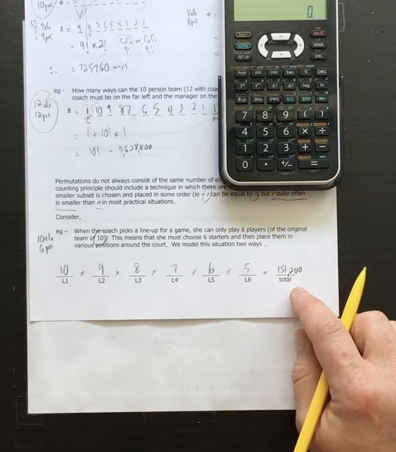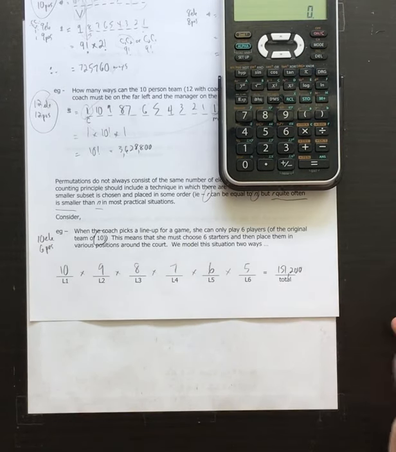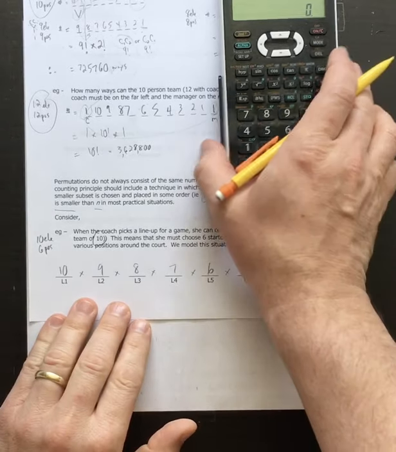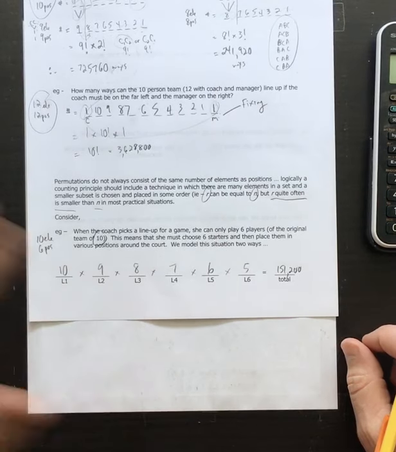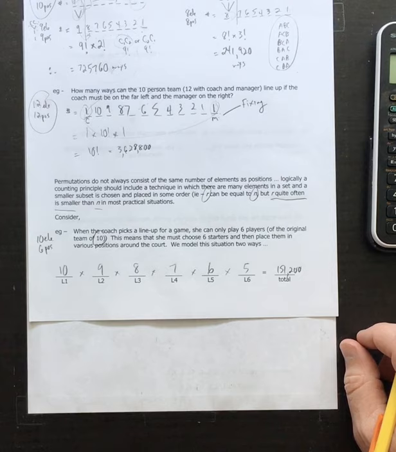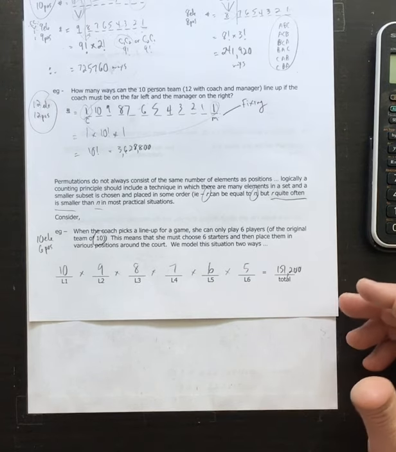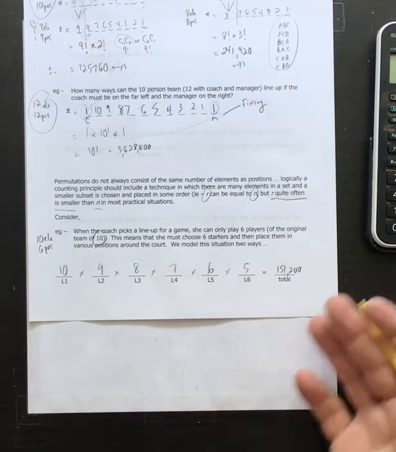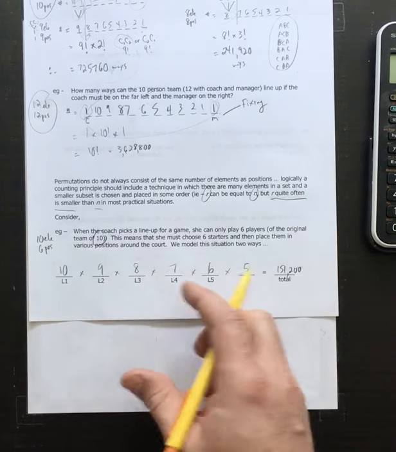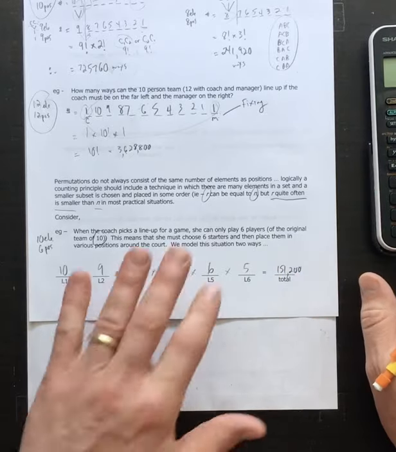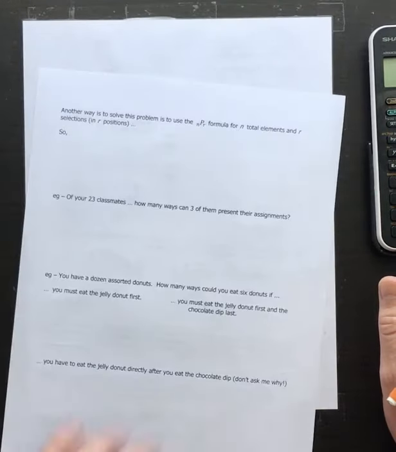But of course we don't want to have to do that all the time, especially if we have, I don't know, a huge classroom, maybe all the grade 12s. You know, there's 100 grade 12s in your school, and we're lining up for a photo or something like that, and 10 people are getting in a photo at the prom, and there's 100 people at the prom. Well, that's going to be crazy, right? It's going to be 100 times 99 times 98. So we want to have a better way of doing this. And so what's that better way?